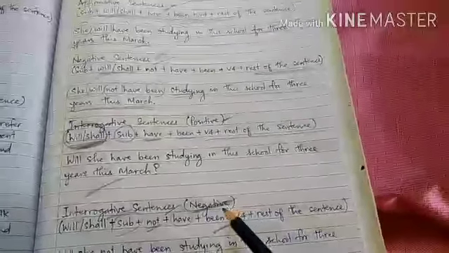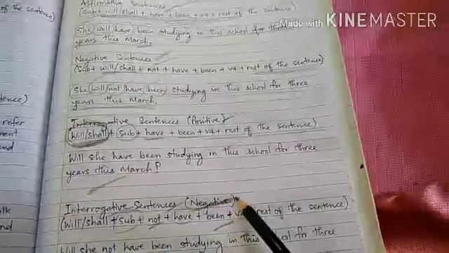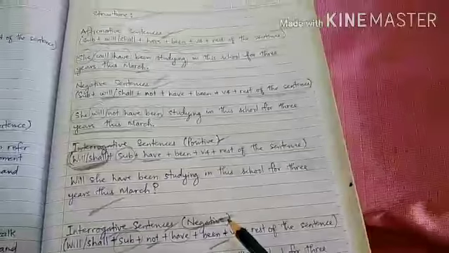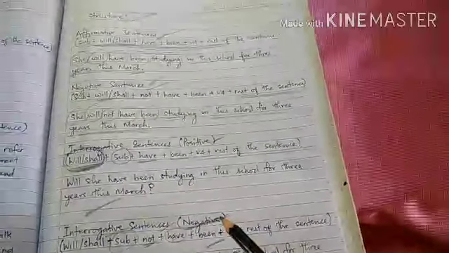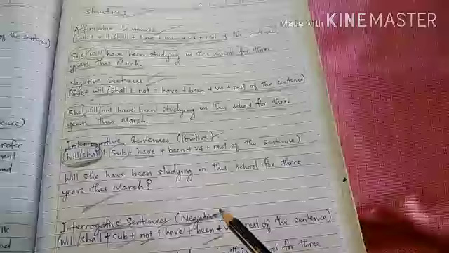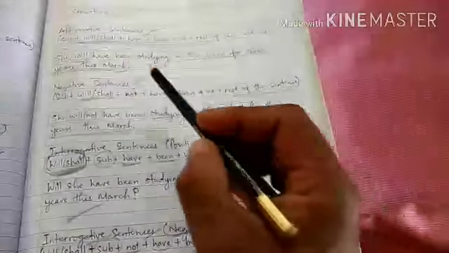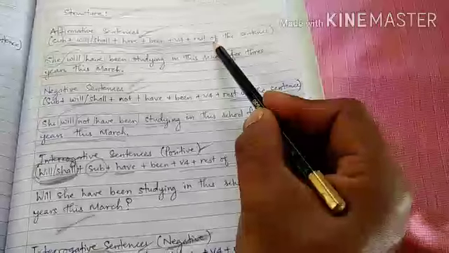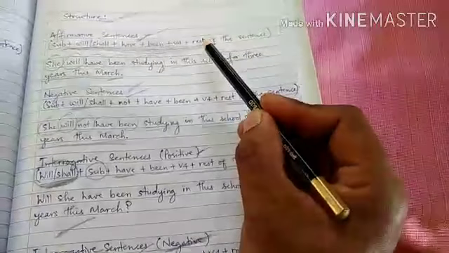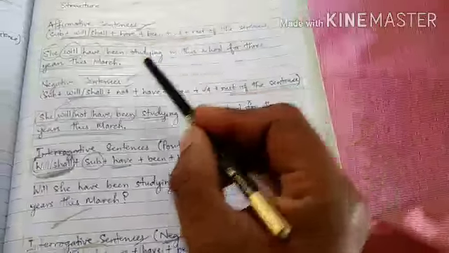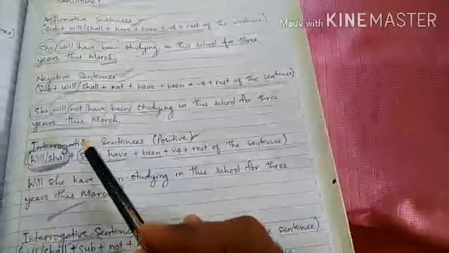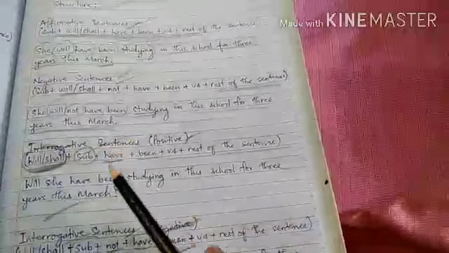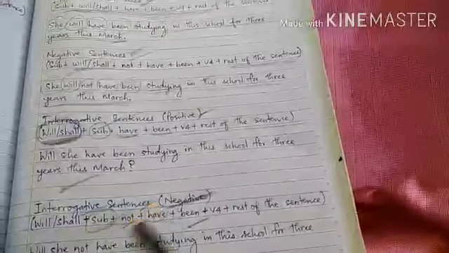You should learn to frame affirmative sentences in the future perfect continuous tense and transform those sentences into negative sentences, positive interrogative sentences and negative interrogative sentences.